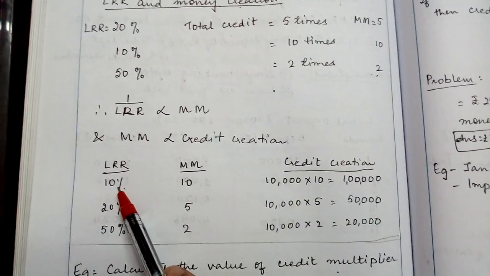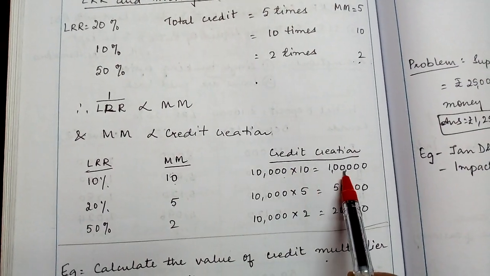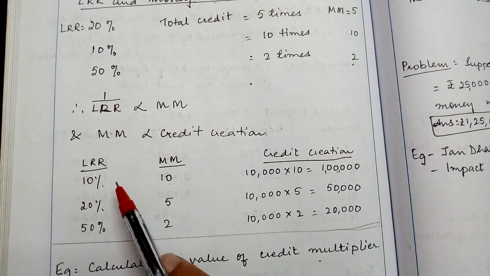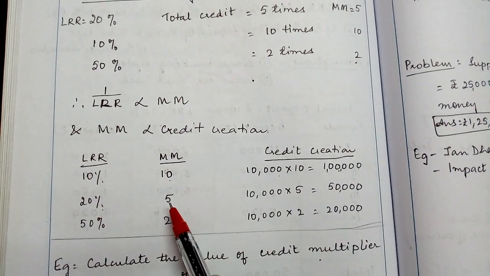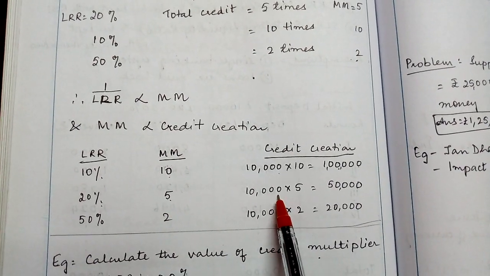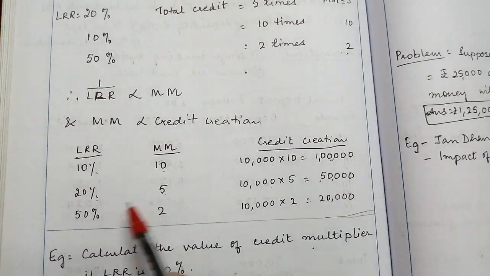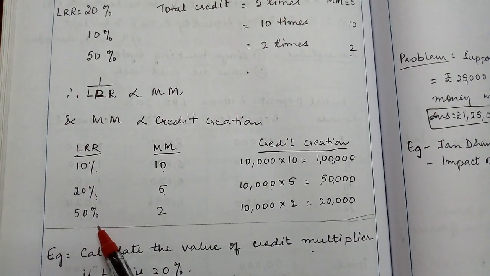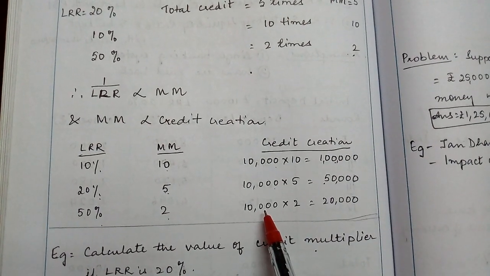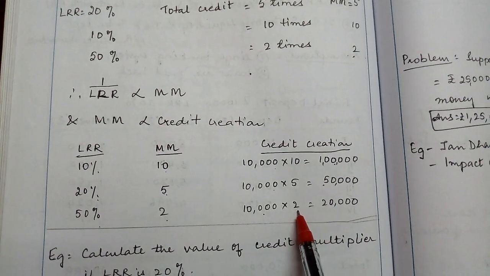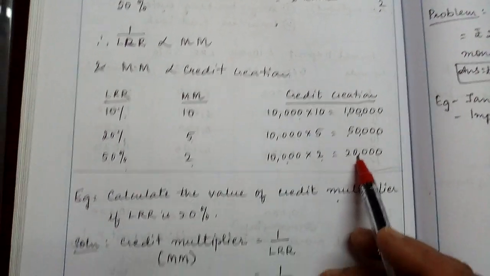When the LRR is 10%, money multiplier is 10 times, and so it increases by 10 times. When the LRR is 20%, money multiplier is 5, and so it multiplies only 5 times. Whereas if the LRR increases to 50%, money multiplier is just 2, and so the initial deposits increase only by 2 times. Let's look into an example.